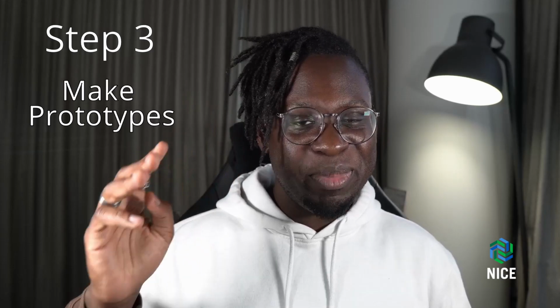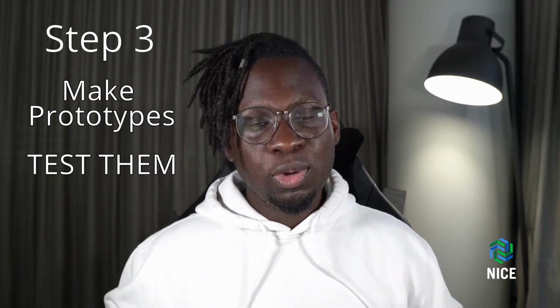Step 3, make prototypes and test. Prototypes are a way of making your product out of simple materials so you can see what it looks and feels like. It'll answer questions like, is the product aesthetically pleasing? Does it do what it's supposed to do? Does it fit? Is it the right size? All of these things with simple materials are the best way to go at the initial stages. With that said, please keep in mind that prototyping is not a one-time thing. You may have to go back to the drawing board quite a few times.